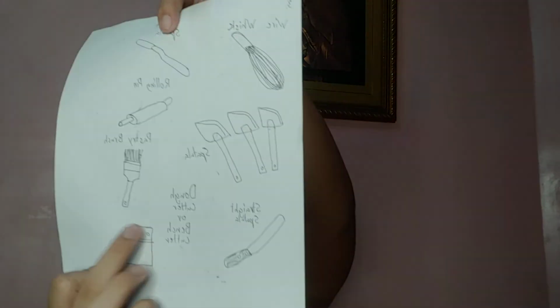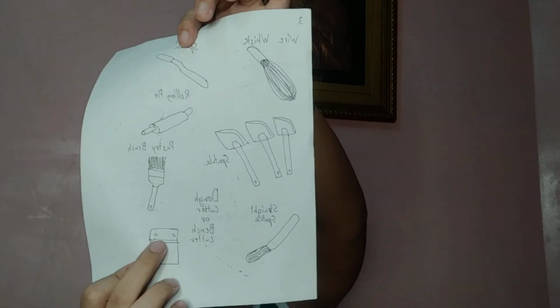Dough cutter or bench scraper. As an example, this is on wood. This is bread. A bench scraper, which is also called a pastry scraper or dough scraper, is used in working with pastry, bread, and other doughs. It is a flat, rectangular piece of metal or plastic.